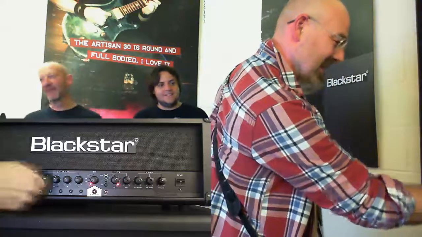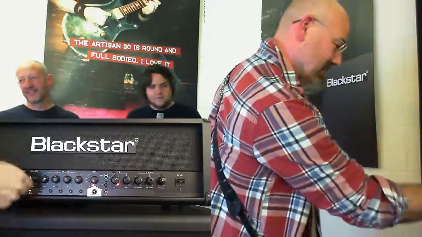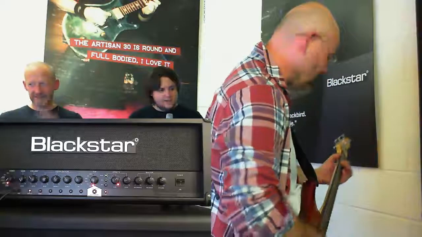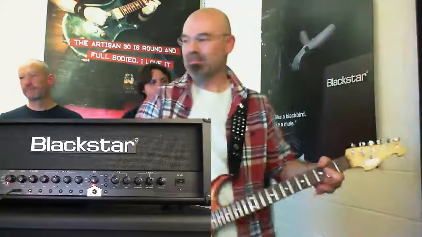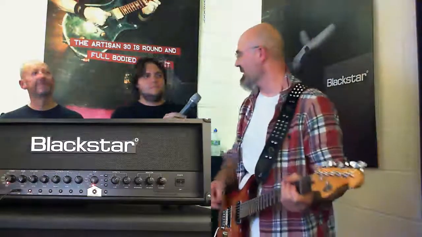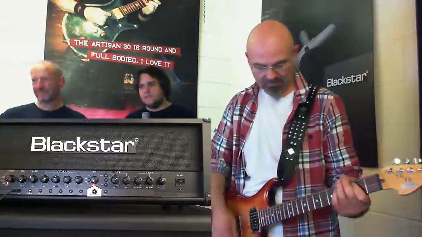EL84 we've got. EL84, here we go. Presumably some drive clean sound on the 84. Is that clean bright? So clean, bright, EL84s, pushed. Sounds like more treble presence and less body than I remember.